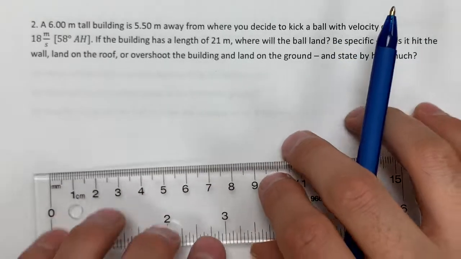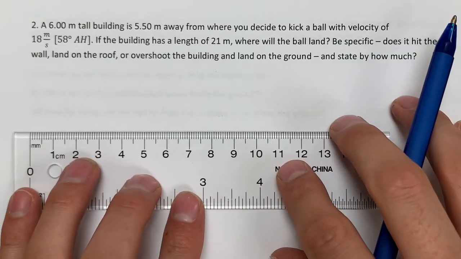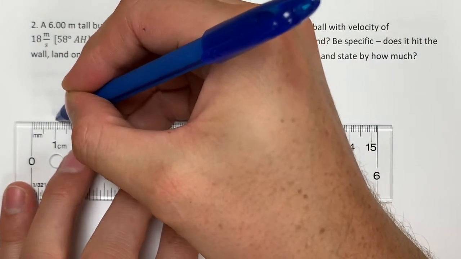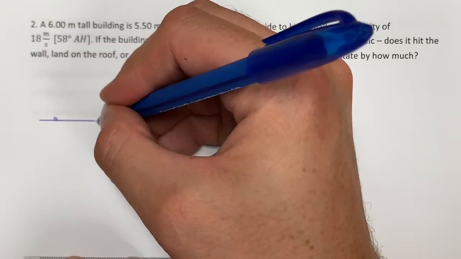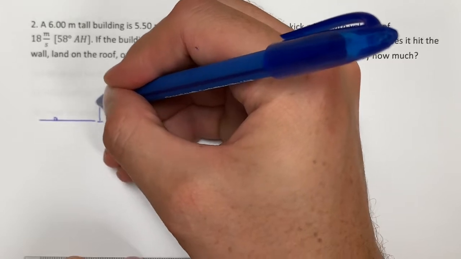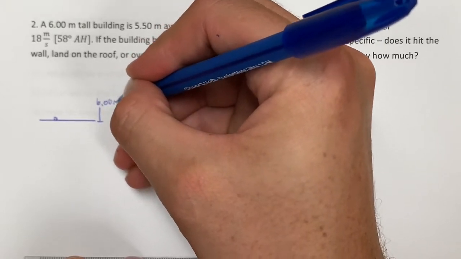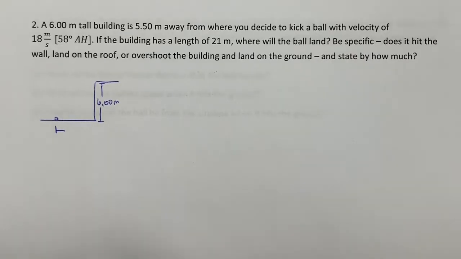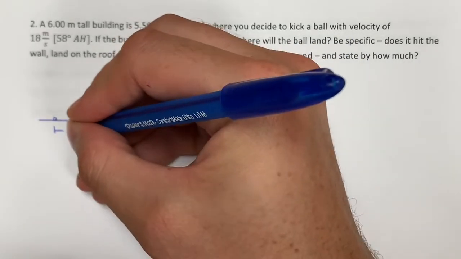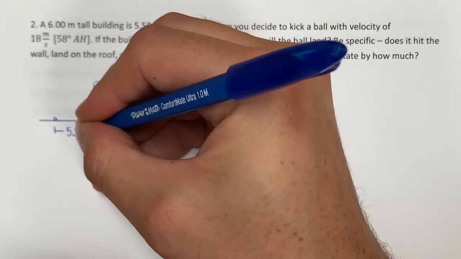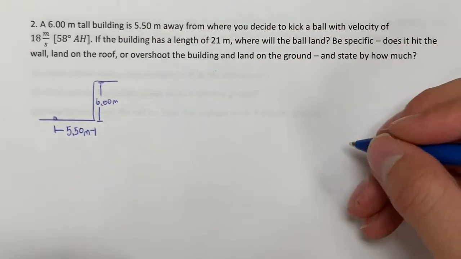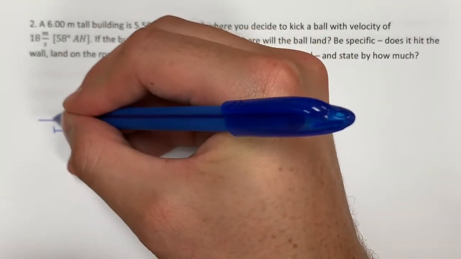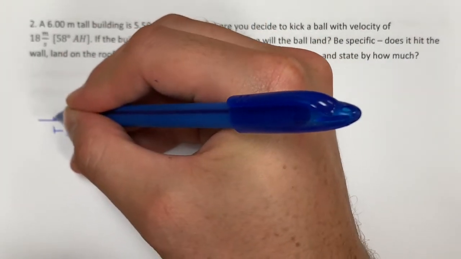Let's start off by drawing this out. We've got our ball. It's 6.00 meters to the top of this building. And we've got 5.5 meters away. And this thing is shot at 58 degrees above the horizontal.